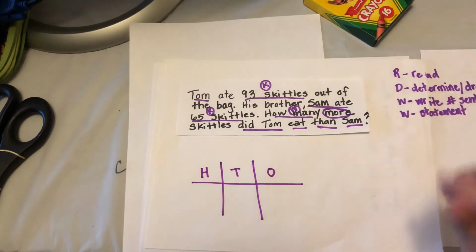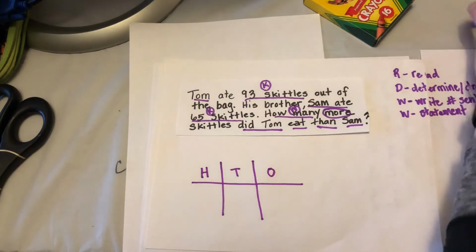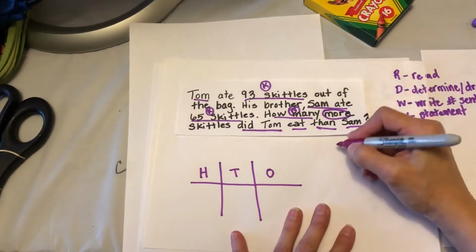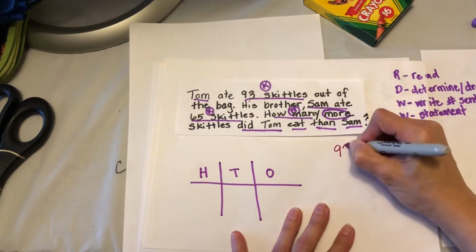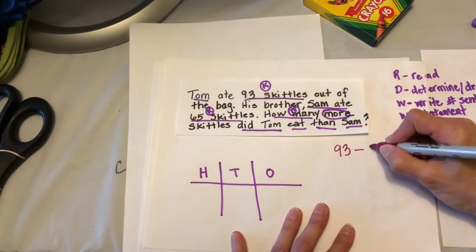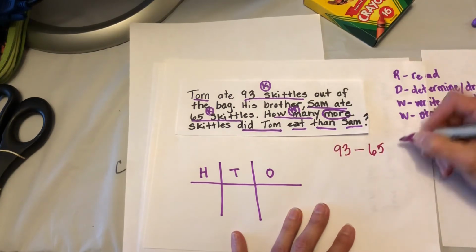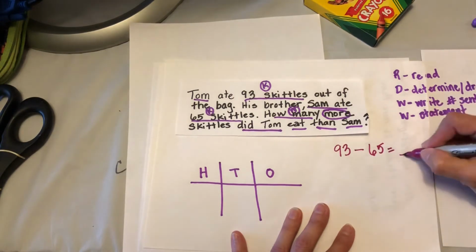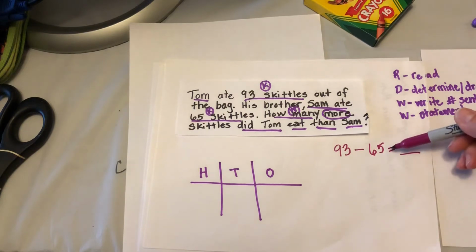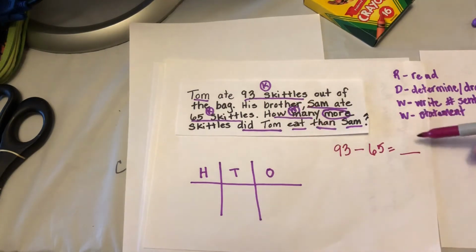Now I'm going to take my problem, 93 minus 65 equals, and I don't really know yet, so I'm just going to leave that blank. So I've started here with writing a number sentence. This is the expression part of it. Once I have the whole thing, the equation will be finished. So in order to do this, I need to do the steps to do the subtraction.